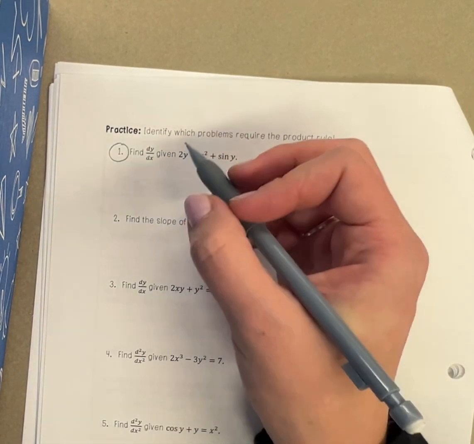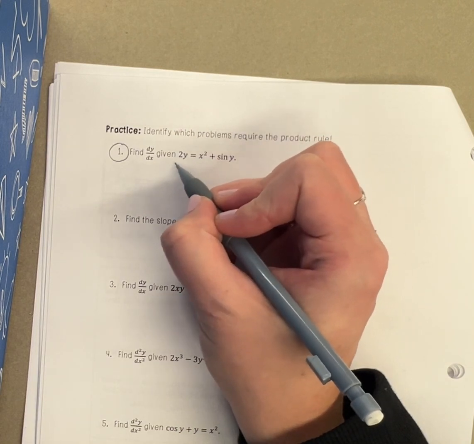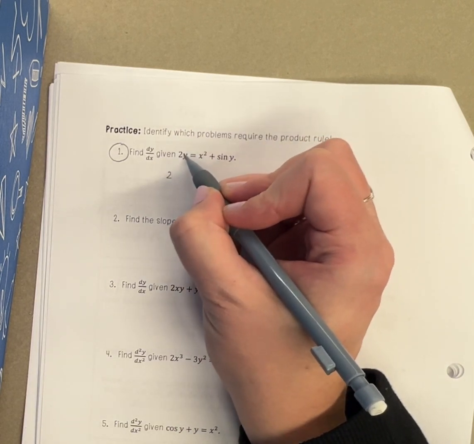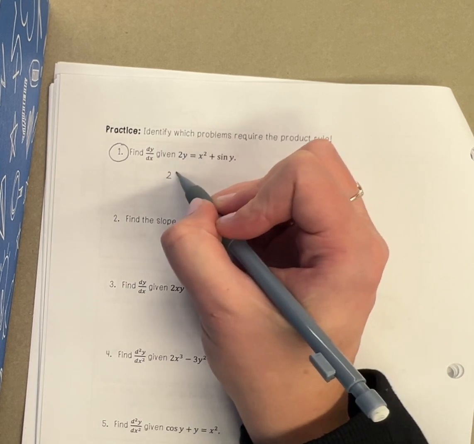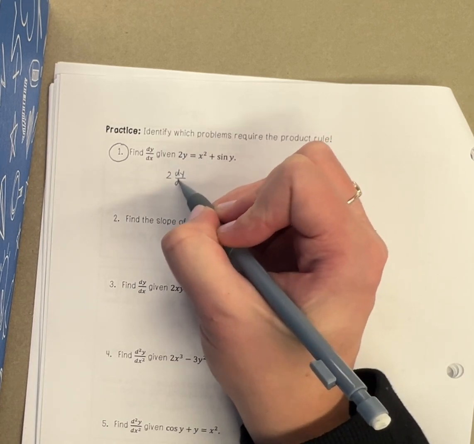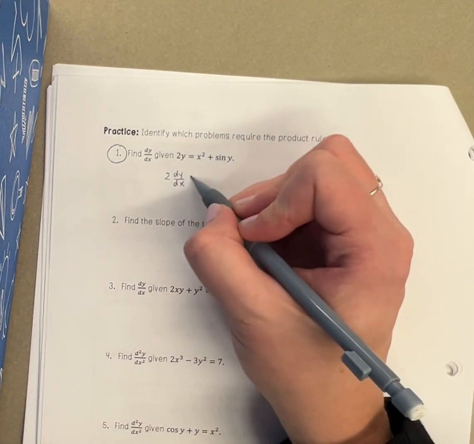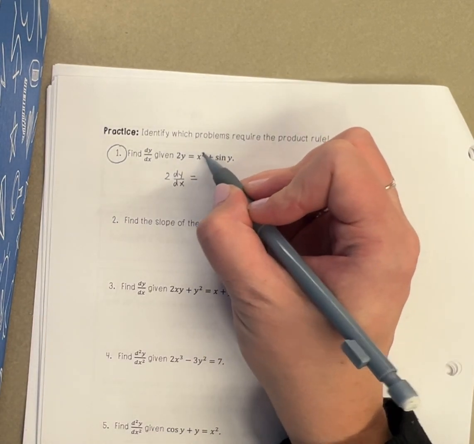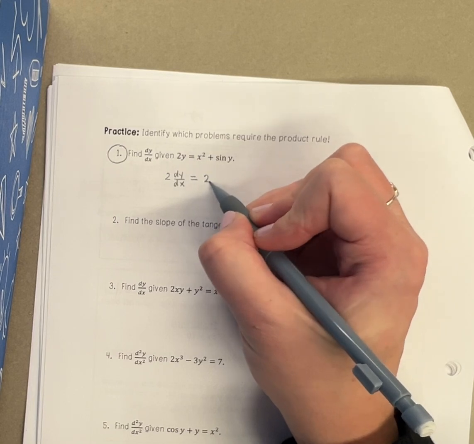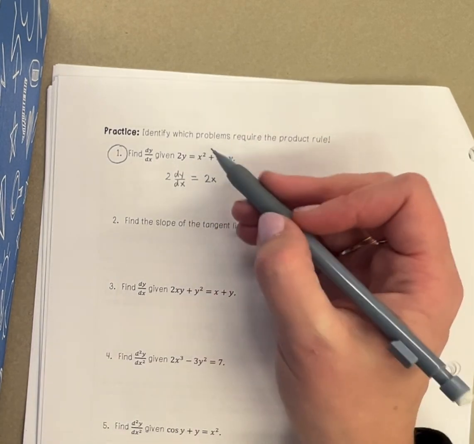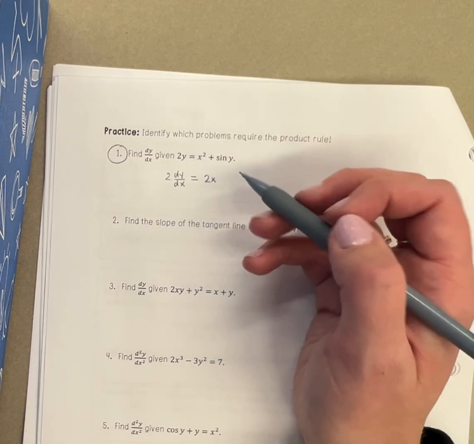So we'll take the derivative of 2y. The derivative of 2y is just 2. But because it was a function that had a y in it, we would indicate that we would have done the derivative of it if we could. So we'll do 2 and then dy/dx. Then equals x squared. So we'll do the derivative of x squared, which is 2x. I don't need anything next to that because this term is in terms of x.